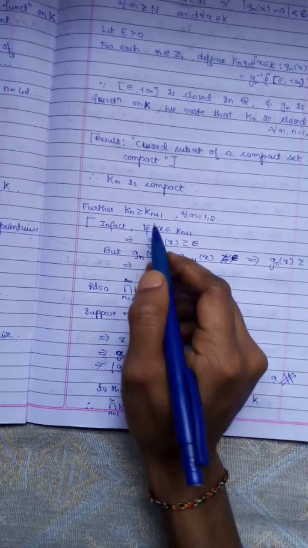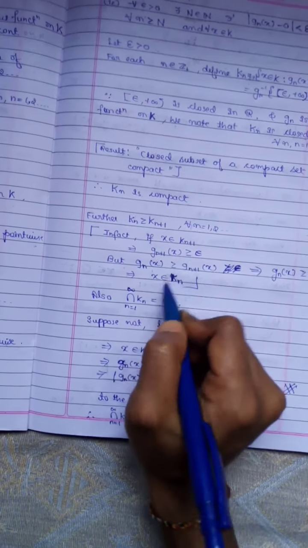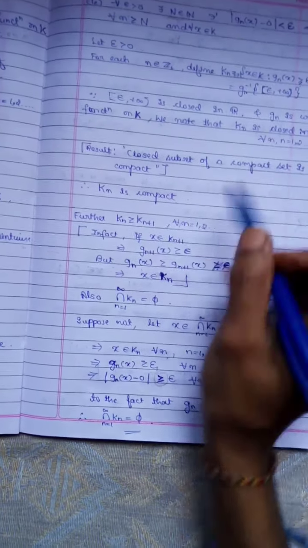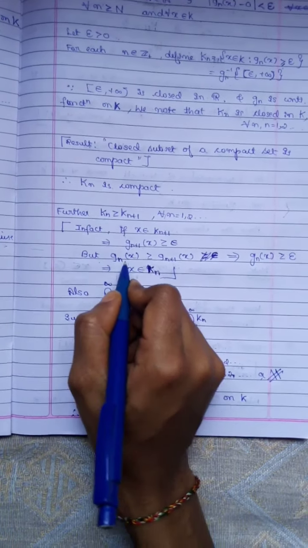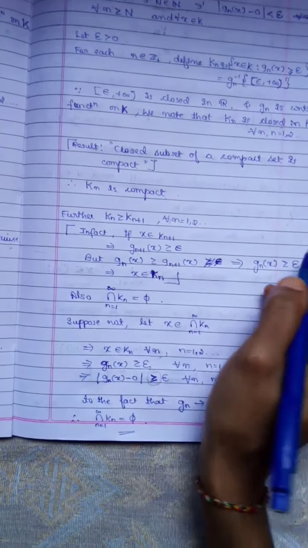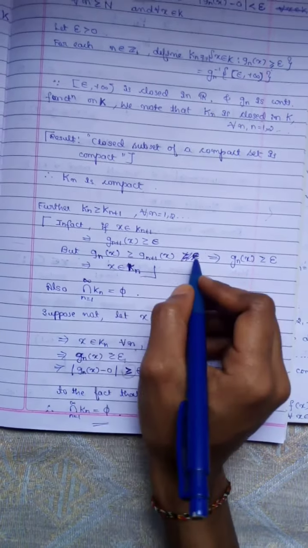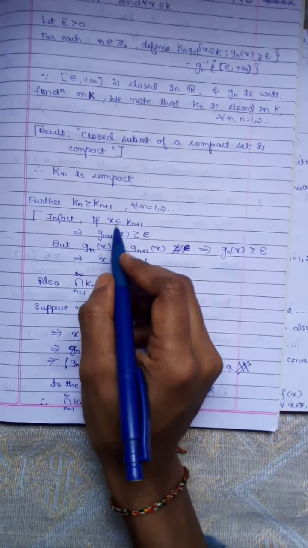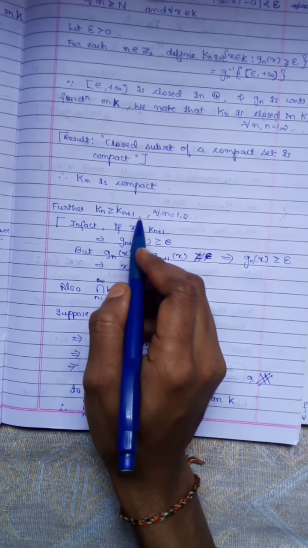To prove this, for any element belonging to Kn plus 1, we have to show that the element also belongs to Kn. If x belongs to Kn plus 1, by the definition of Kn we have Gn plus 1 of x greater than or equal to epsilon. But Gn of x is greater than or equal to Gn plus 1 of x, since Gn is a decreasing sequence. That implies Gn of x is greater than or equal to epsilon. This implies x belongs to Kn. Therefore any element x belongs to Kn plus 1 also belongs to Kn. Therefore Kn is greater than or equal to Kn plus 1.